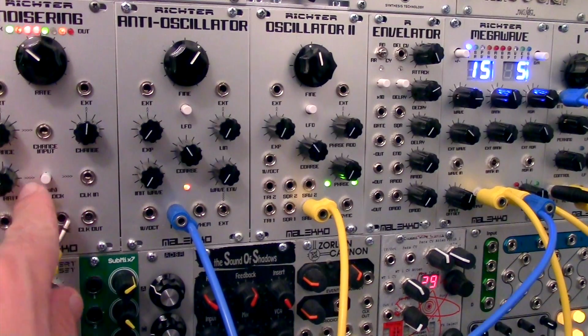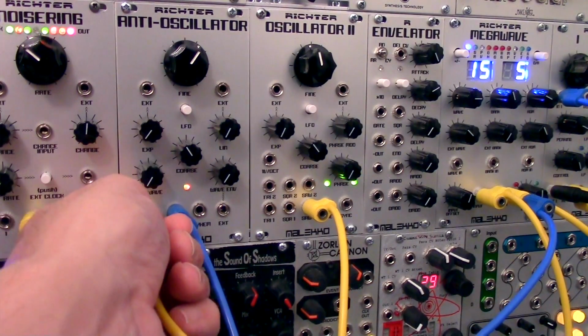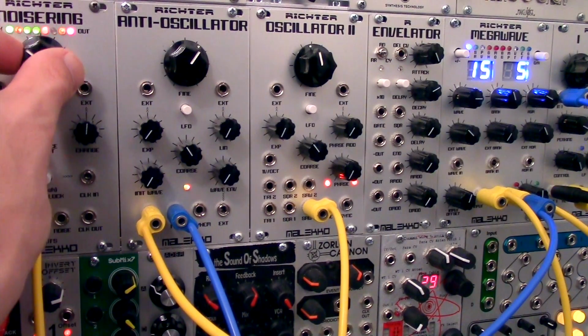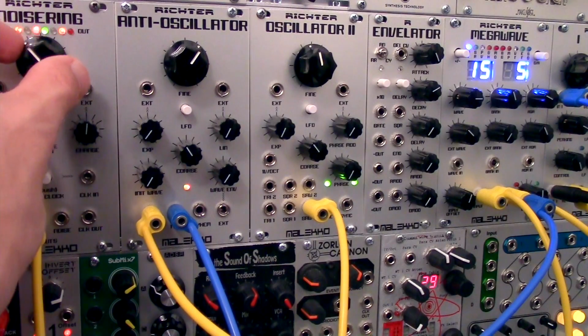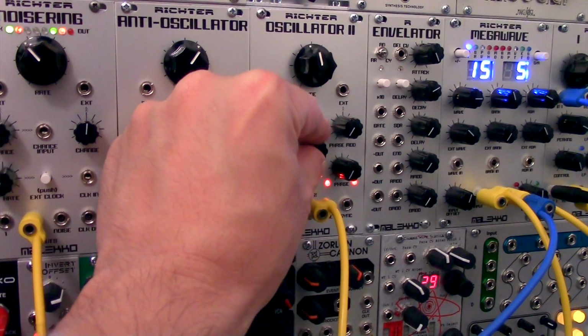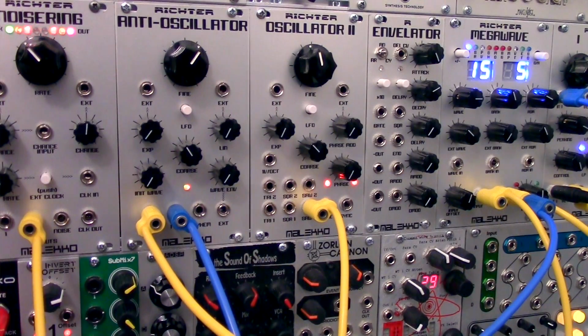I'm just going to take some of the random voltages coming out of my noise ring over here, and I'm going to patch them into the 1 volt per octave there. Just kind of combine two different things. Let me bring down the frequency of our waveform over there.